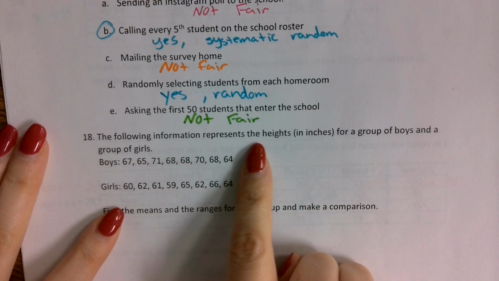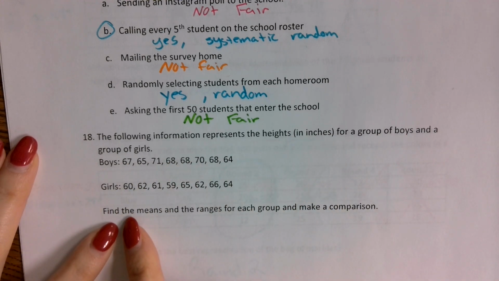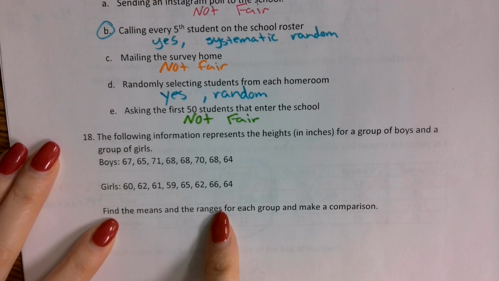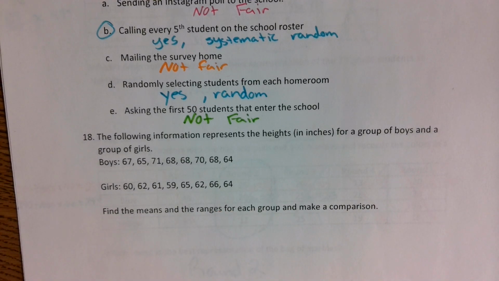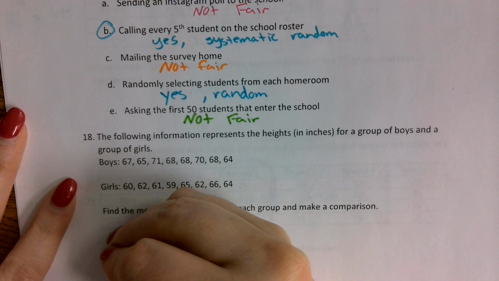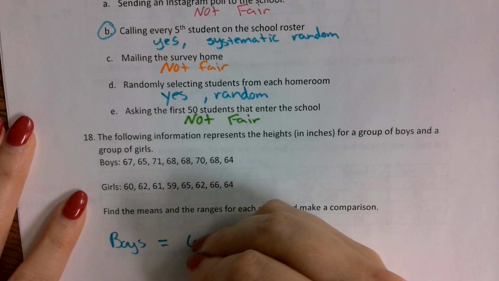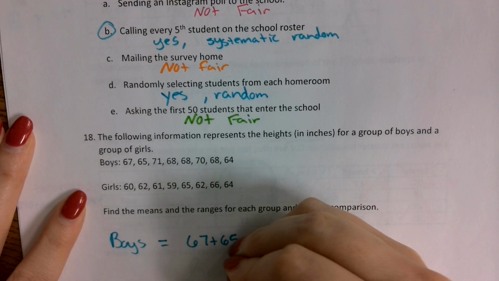The following information represents the heights for a group of boys and a group of girls. We want to find the means and the ranges of each group and then make a comparison. We're going to find the mean and the range. Remember, mean. So let's focus on the boys first. For the mean, we're going to add all of them together and then divide by how many there are.